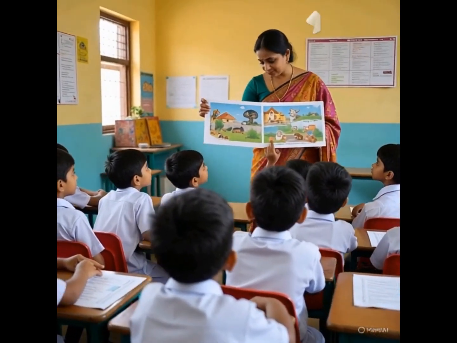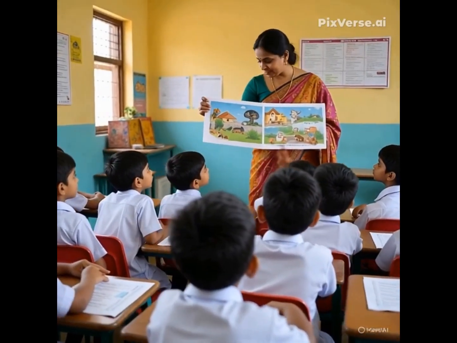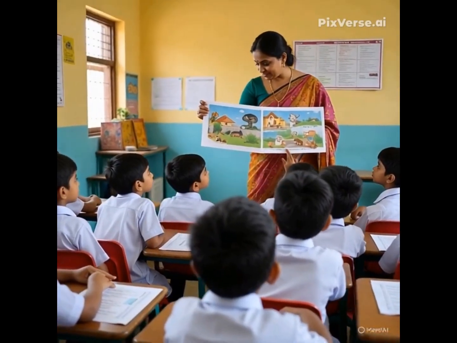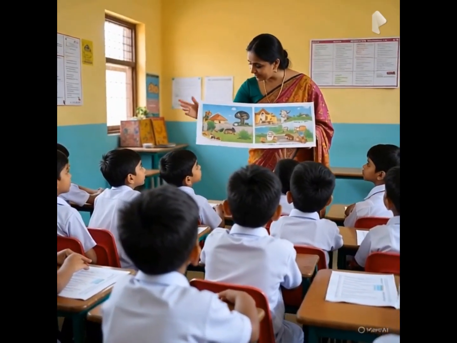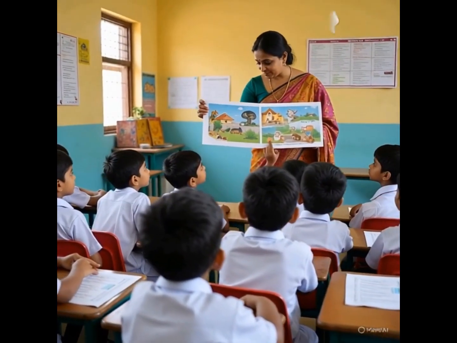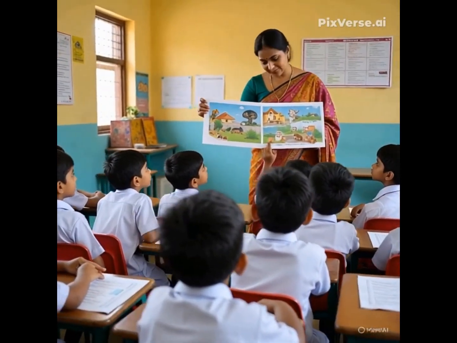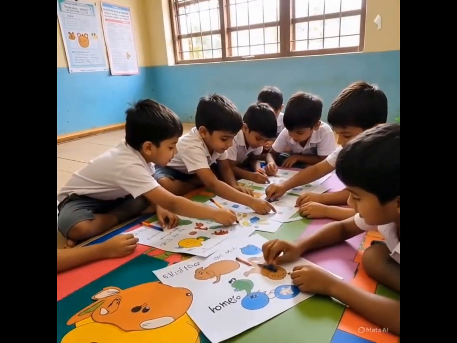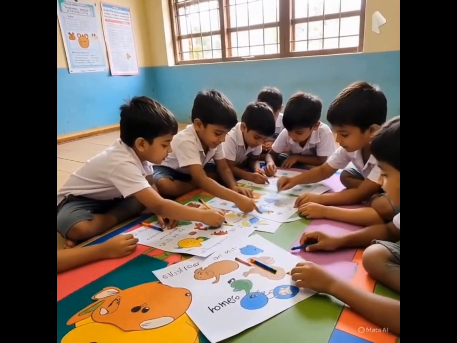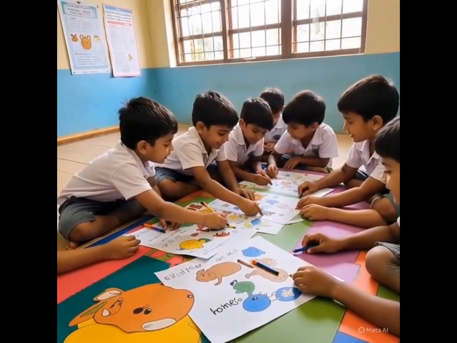Hello children. See here some charts are there. So here are some animals and their shelters in the charts. Like this, you have to paste or draw the animals and their shelters in the chart. First of all, you have to divide into groups. Children, so you divided into groups. Okay, you are doing your chart work. Very good. You discuss among yourselves and do accordingly.